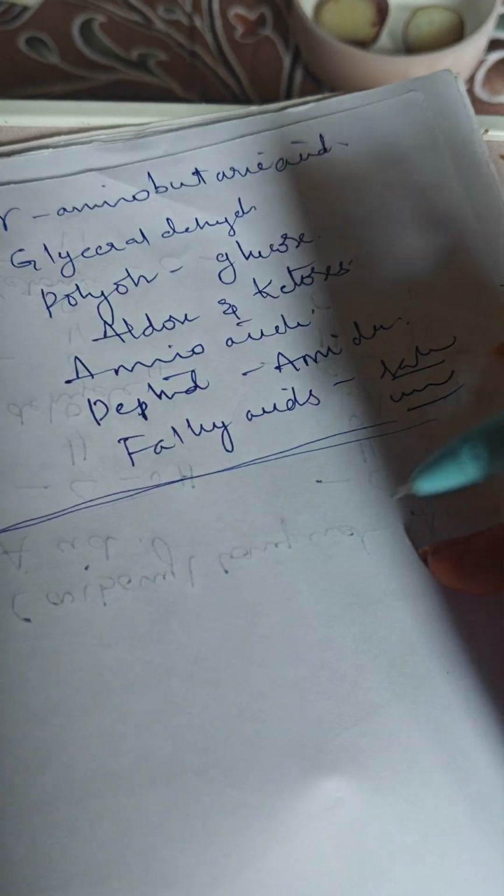This is the basic biochemistry or organic chemistry, whatever it is. These are the basic things.